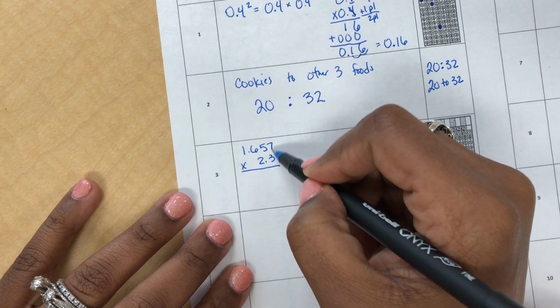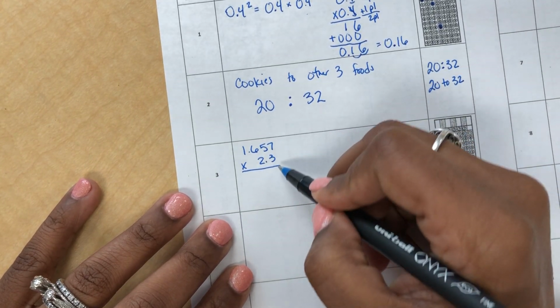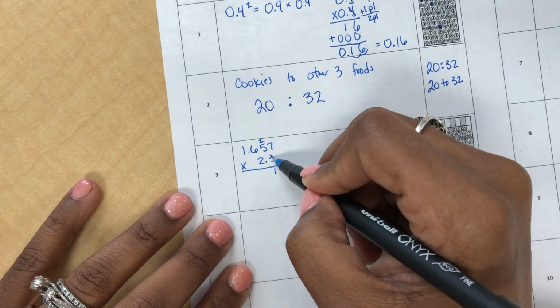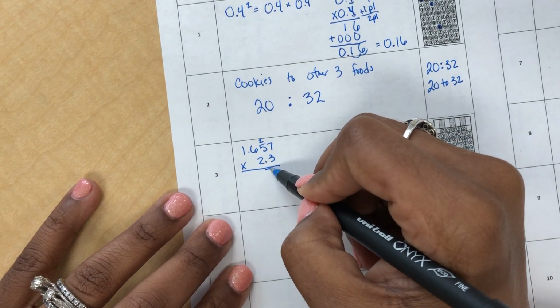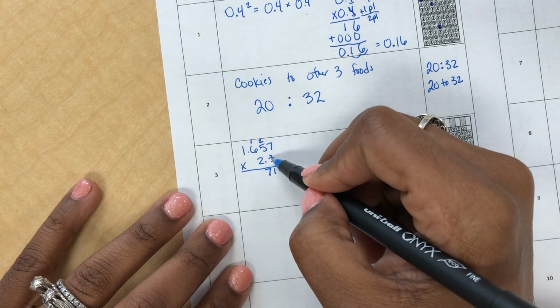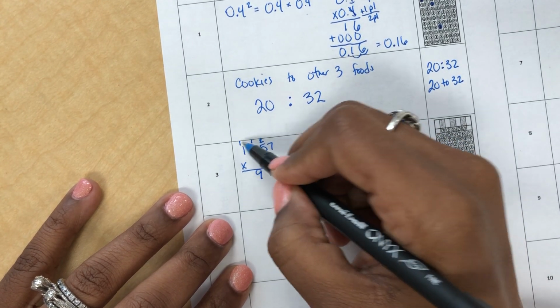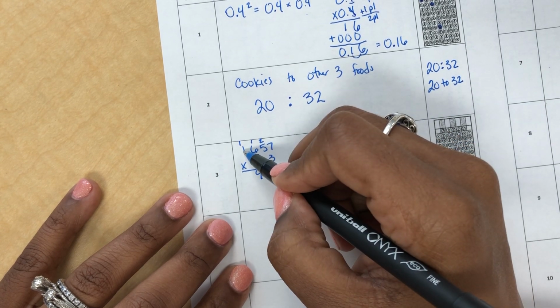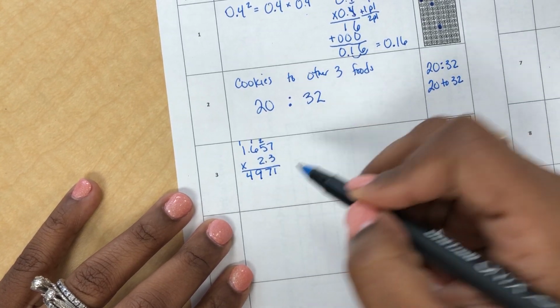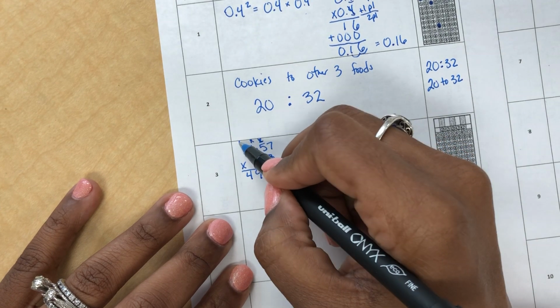So I'll start by doing the 3 times each number on top. So 3 times 7 gives me 21, carry the 2. 3 times 5 is 15, plus 2 is 17. Bring the 7 down, carry the 1. 3 times 6 is 18, plus 1 is 19. Bring the 9 down, carry the 1. 3 times 1 is 3, plus 1 more is 4. And I'm done with the 3.